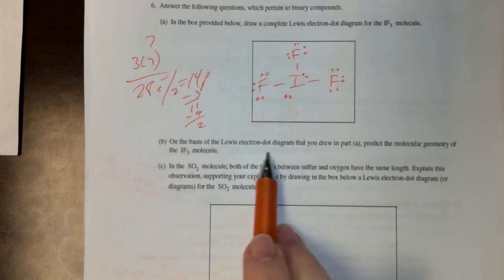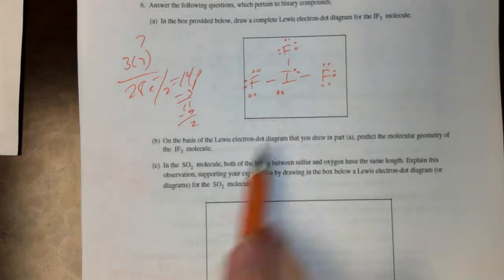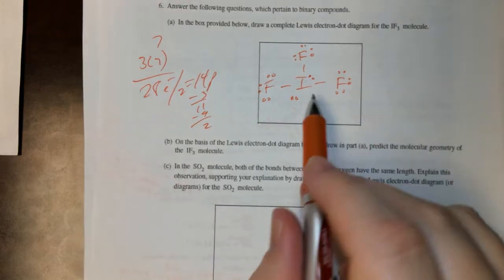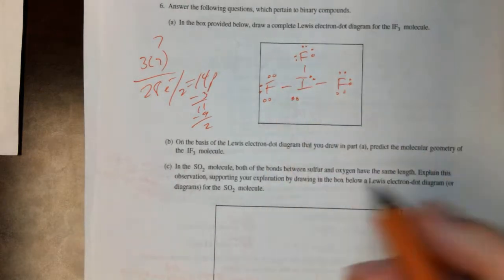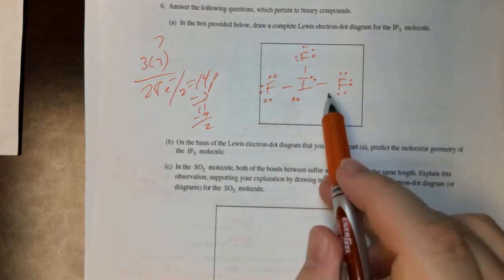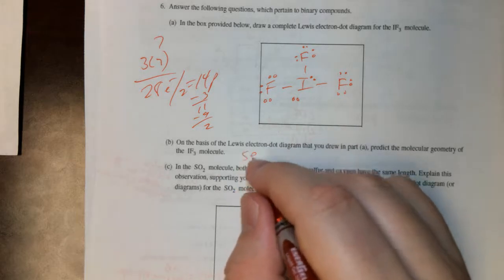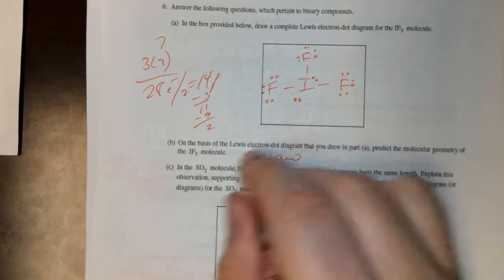Based on the Lewis dot structure you drew in part A, so whatever you put here, your answer in B needs to match it, predict the molecular geometry. So 1, 2, 3, 4, 5. So this is trigonal bipyramidal, and 3 of those are bonding, so this will be seesaw. You can see they love the seesaw.